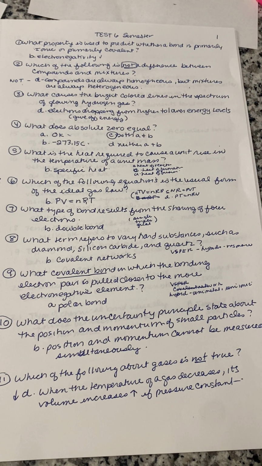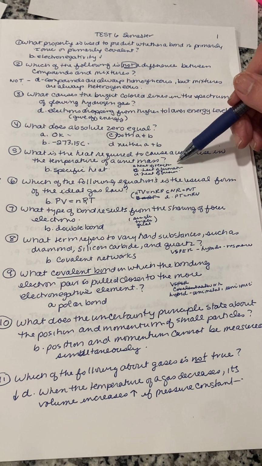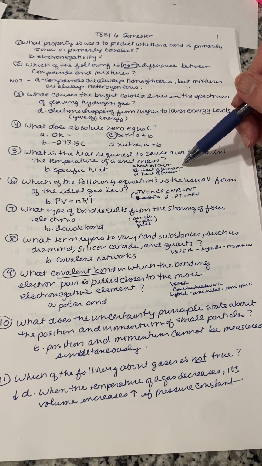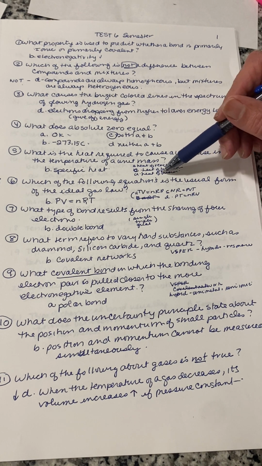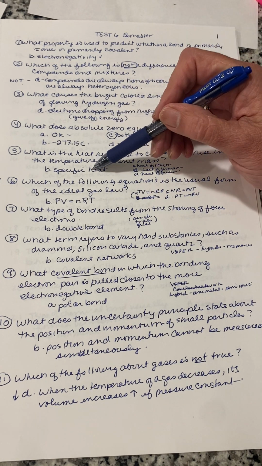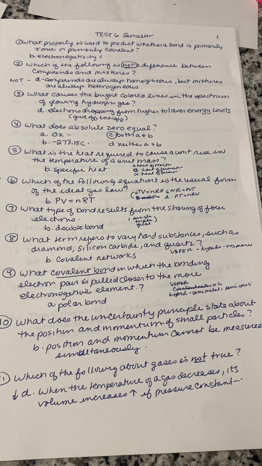What is the heat required to cause a unit rise in the temperature of a unit mass? Well, that's specific heat. That means the others are heat of reaction. No, it's not the heat of reaction. Heat of formation? No. Heat of fusion has to do with melting. No. Specific heat. Number 6.